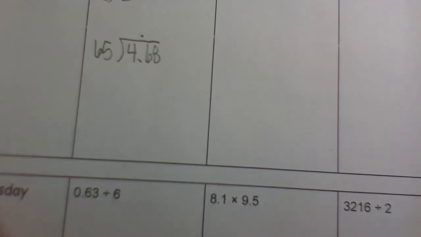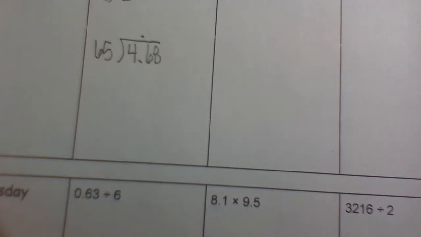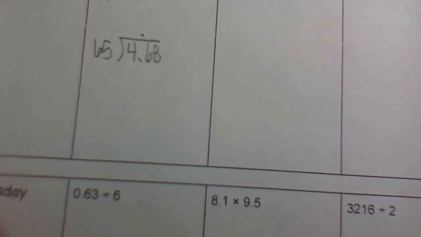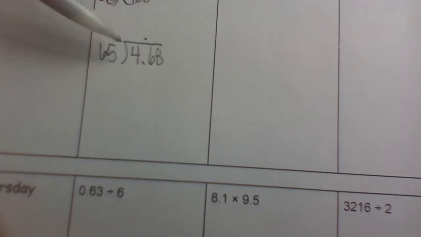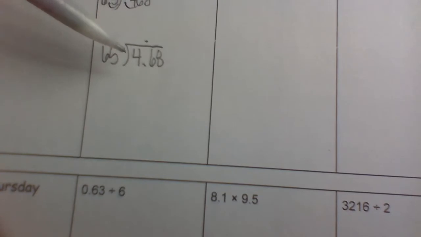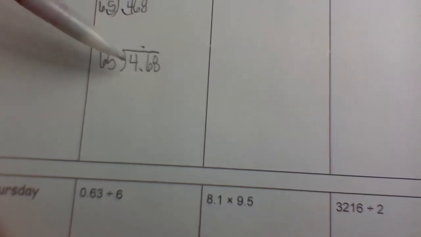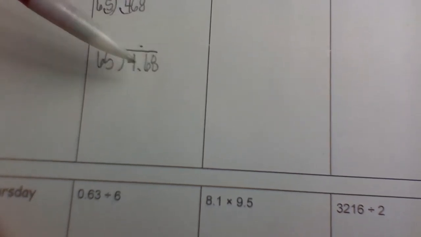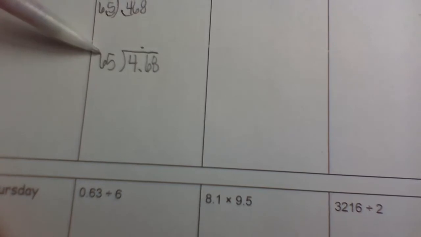So when I rewrite this, and I always do that because for me, that's kind of easier to see it in this way and kind of make sense of that. I'm looking at 4 and 68 hundredths, or if you want to think of it an easier way, as like $4.68, and you're dividing that into groups of $65.